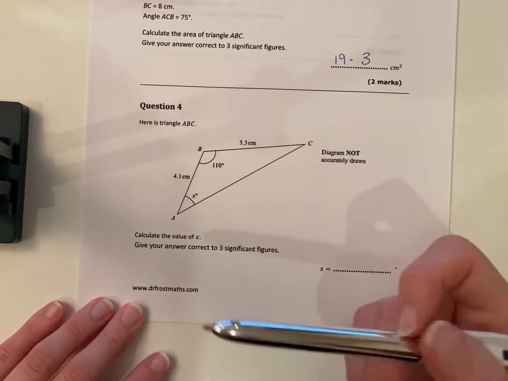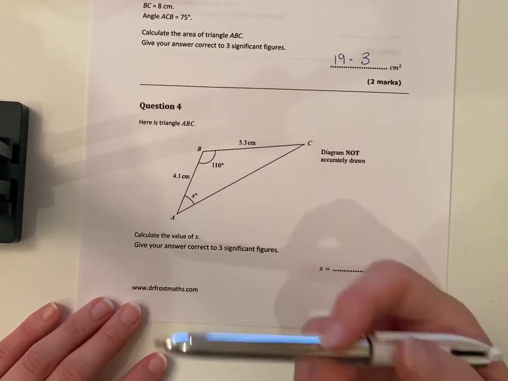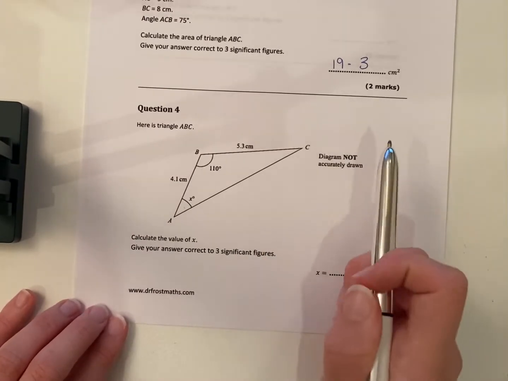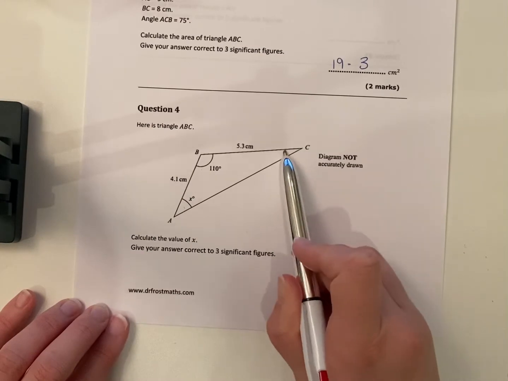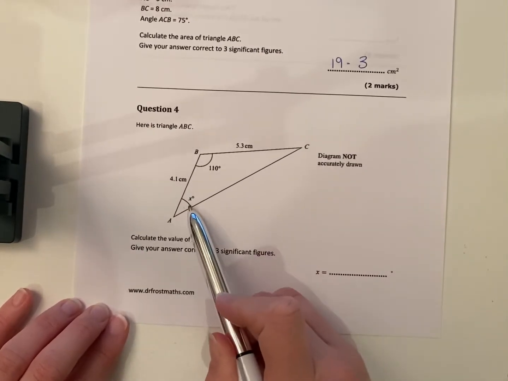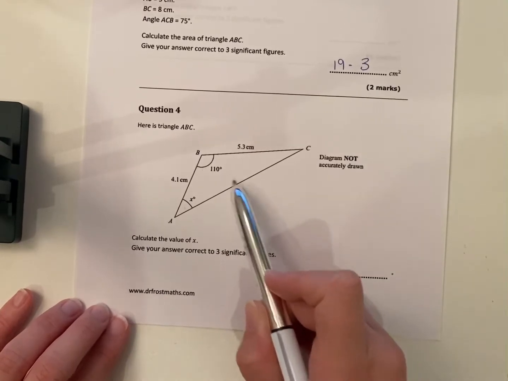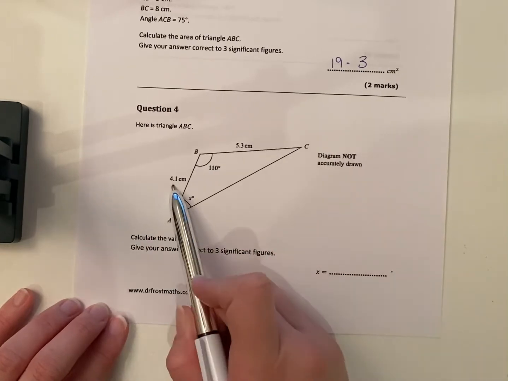Now, normally, if we've got a problem involving two sides and two angles, we would go straight to the sine rule. However, to use the sine rule, we must have a side and the angle opposite that side. But that's not quite what we've got in this case. We've got this angle here, but we don't have the side opposite it. And we don't have this angle even though we've got the side opposite.